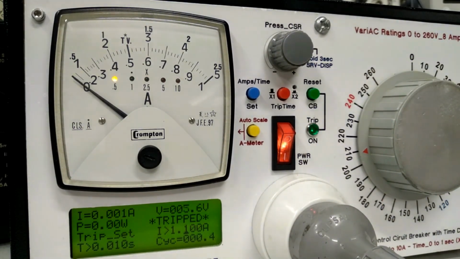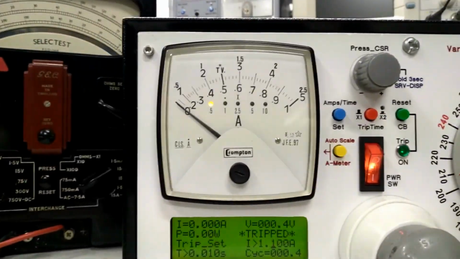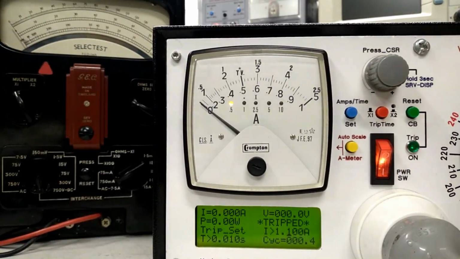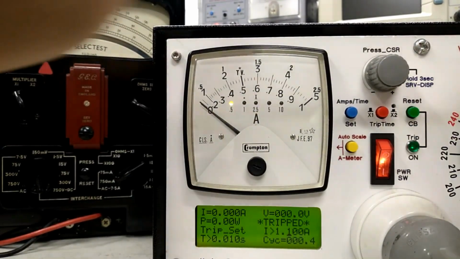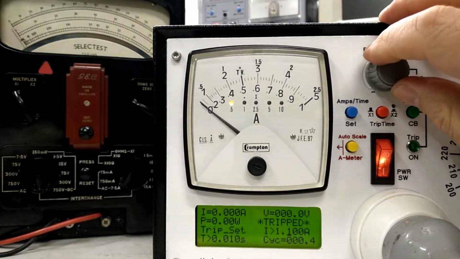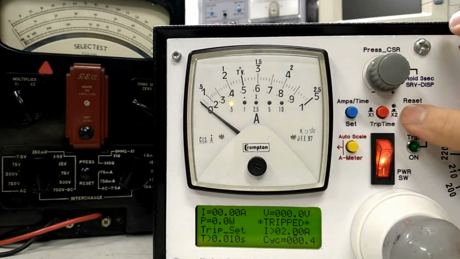Anyway, I think that's pretty much the testing. And change the scale onto this. Go up with the current. Go to 2 amps. Reset it.